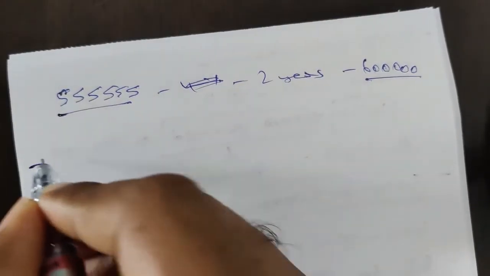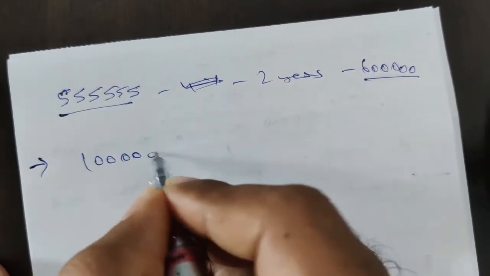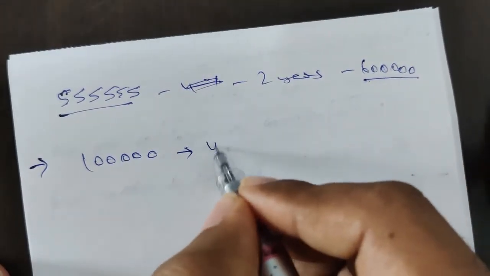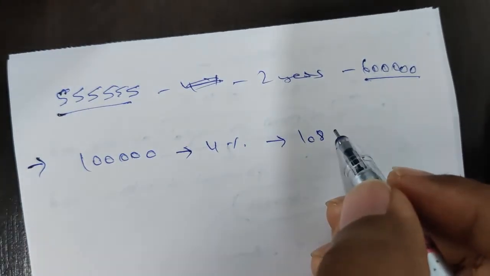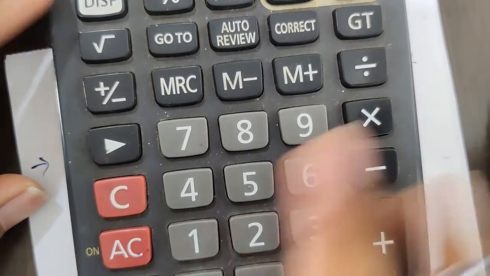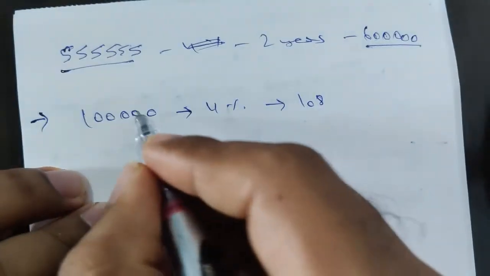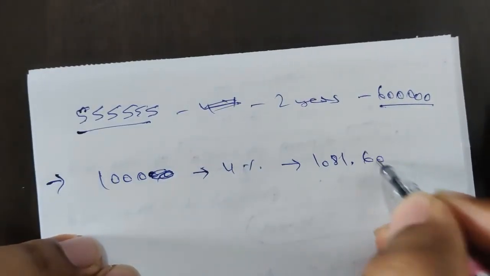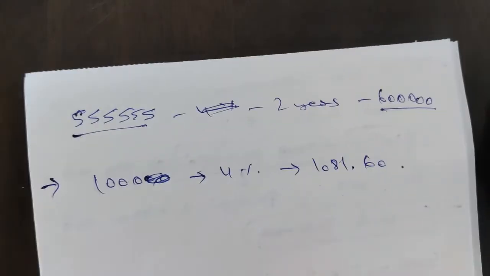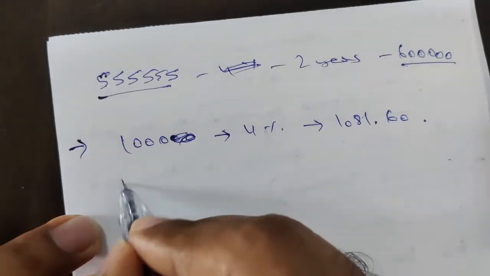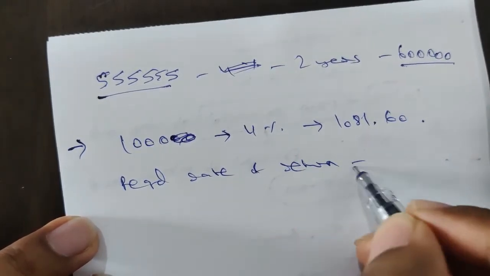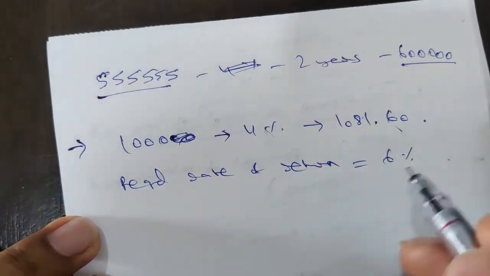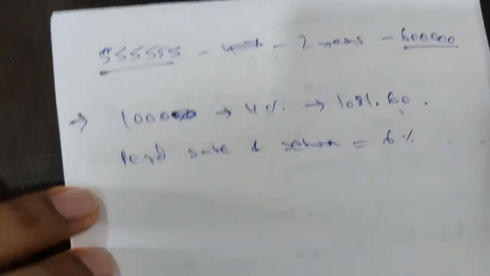Similar example, let's change the amount to 1000, since it will be computationally easy for us. It becomes 1081.60. Now if I say my required rate of return is 6%, we know that this is not profitable, but still, how do we see it mathematically?